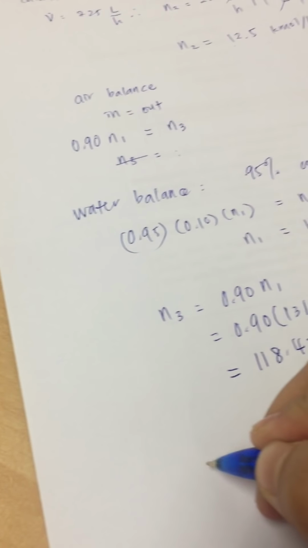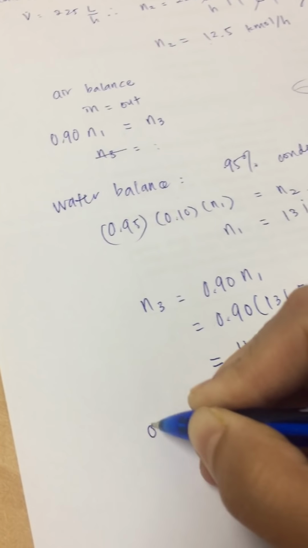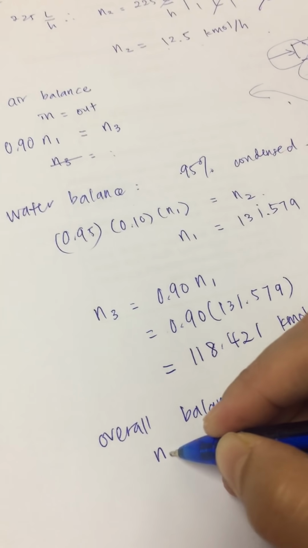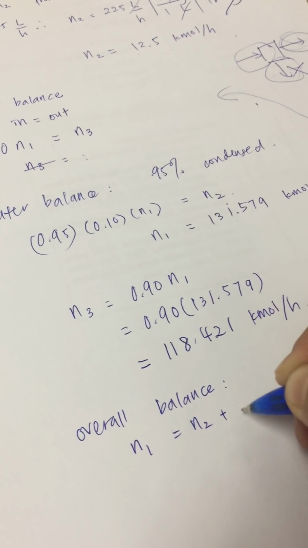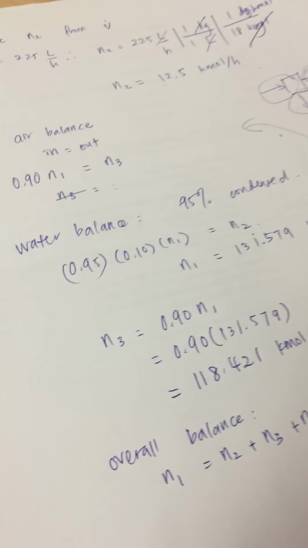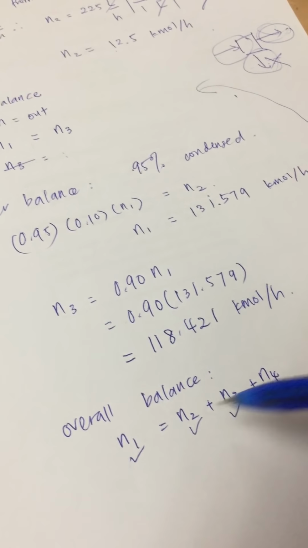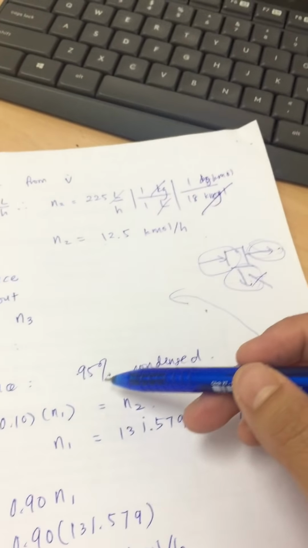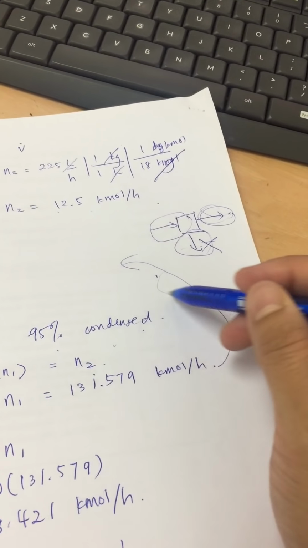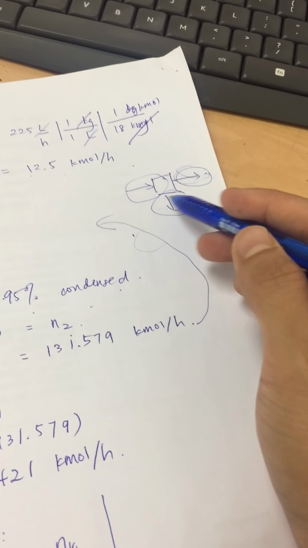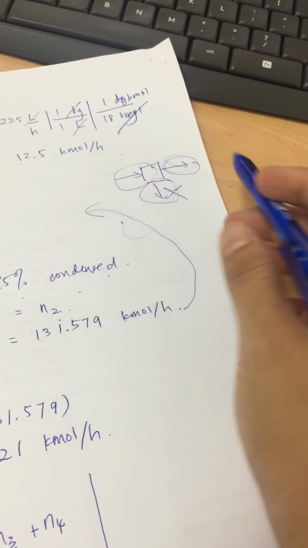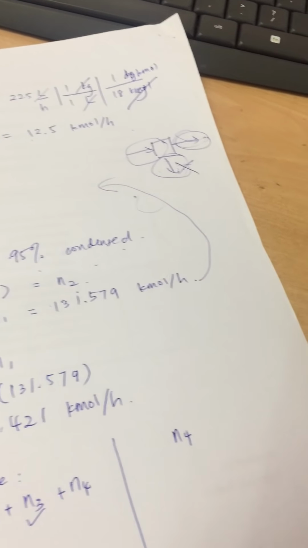So to do that, you have several options. One is to do an overall balance, i.e. N1 equals N2 plus N3 plus N4. You already know N1, N2 and N3, so you should be able to find N4. Another option is, 95% of water is condensed in the condensate, thus 5% of water from the feed must come out in the outlet gas stream. So you can do that also.